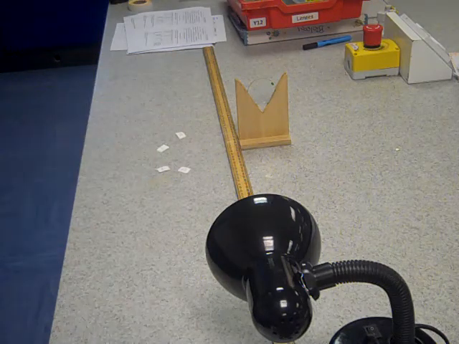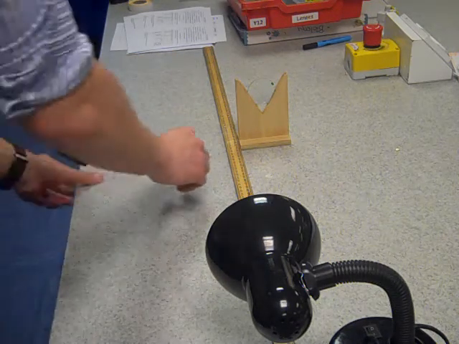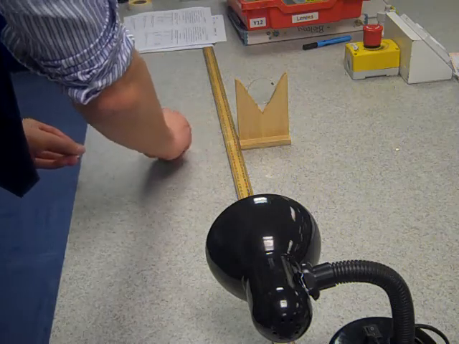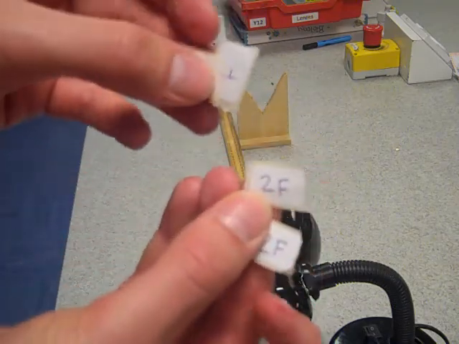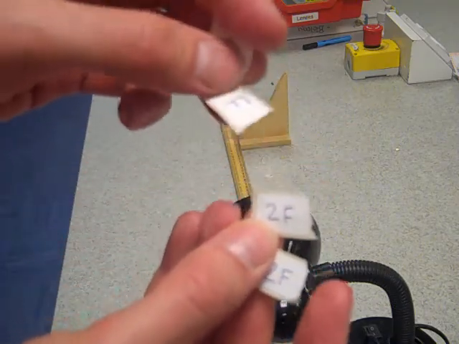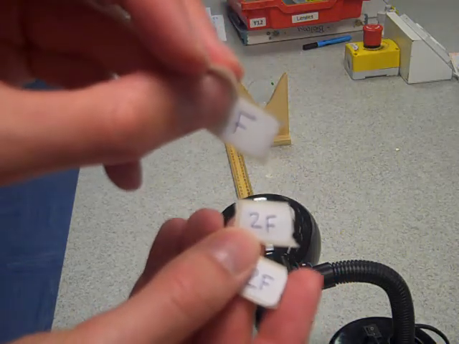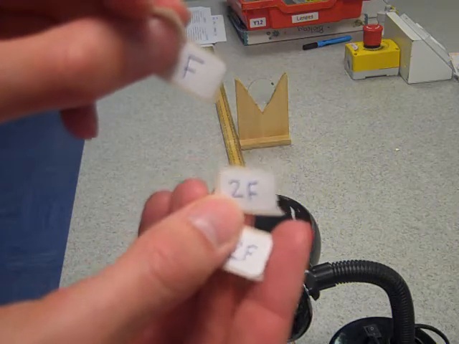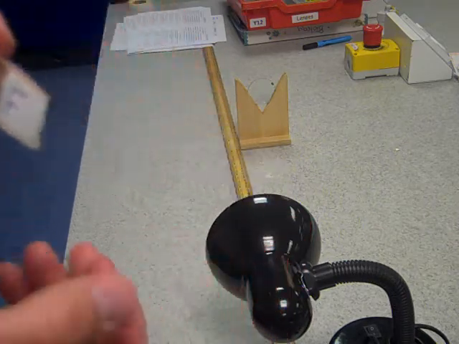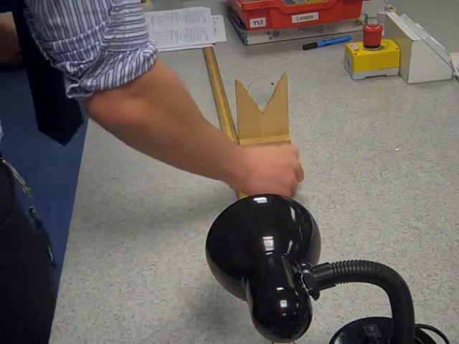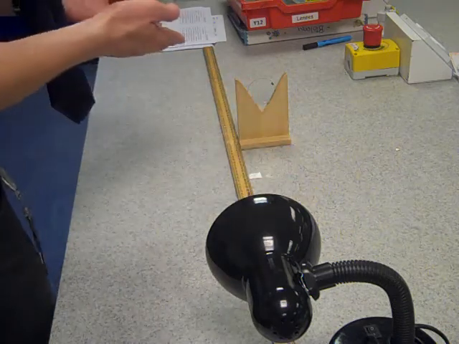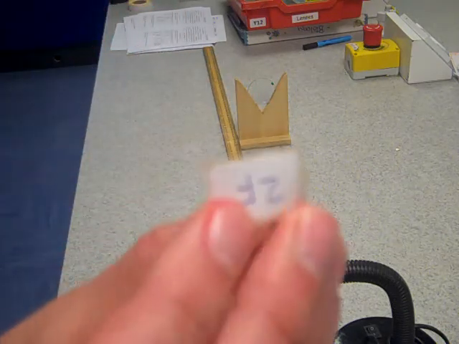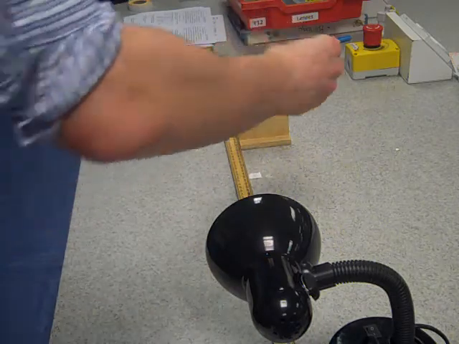Then I have a few labels. These say F and 2F. F would be one focal length away from the lens, 2F would be two focal lengths. So in this case F would be 10 centimeters and 2F would be 20 centimeters.